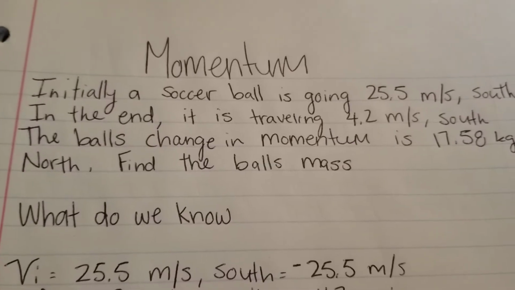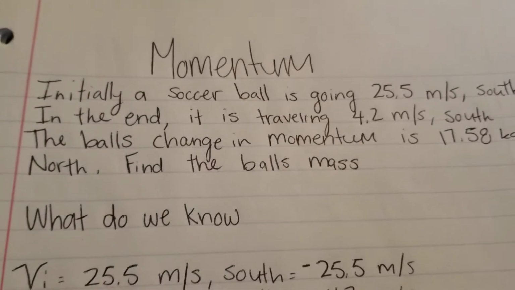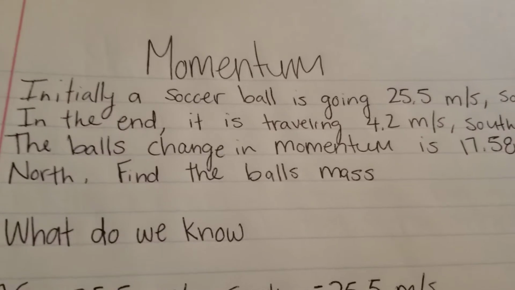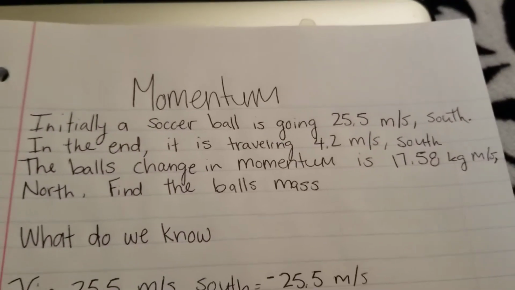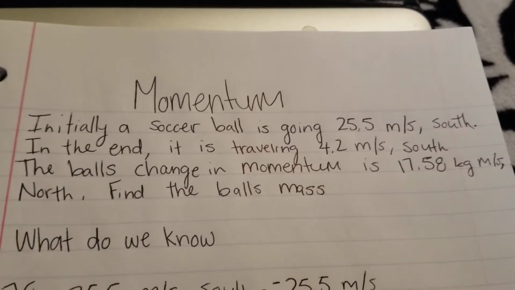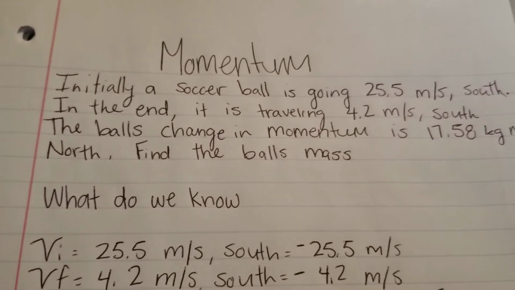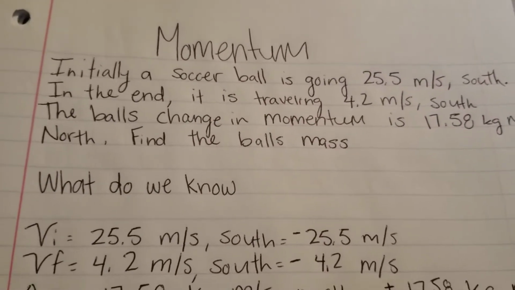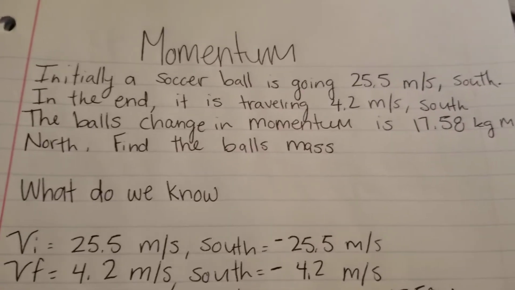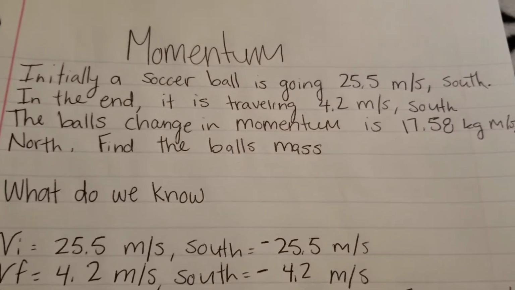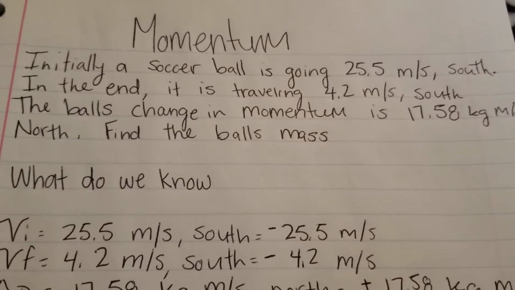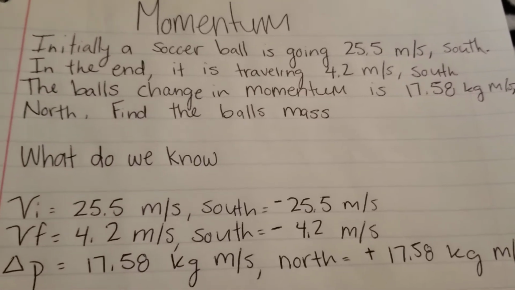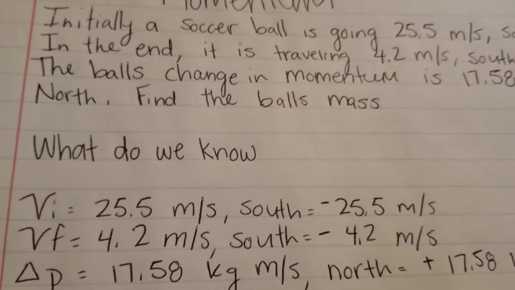Alright, so for this reassessment, we're going to be looking at momentum. I chose a problem which states initially a soccer ball is going 25.5 meters per second south. In the end, it is traveling 4.2 meters per second south. The ball changes its momentum in a north direction of 17.58 kilograms meters per second. We're asked to find the ball's mass.